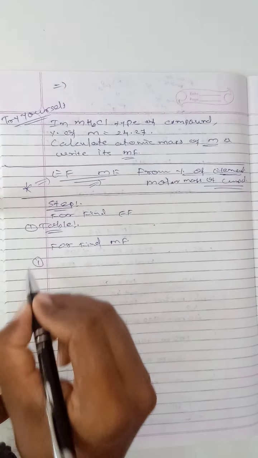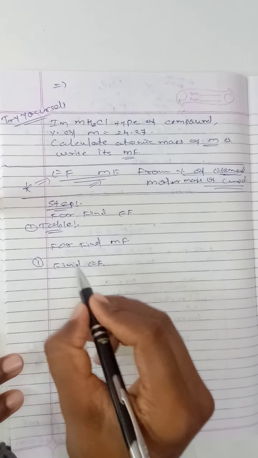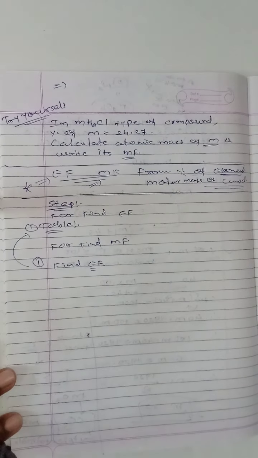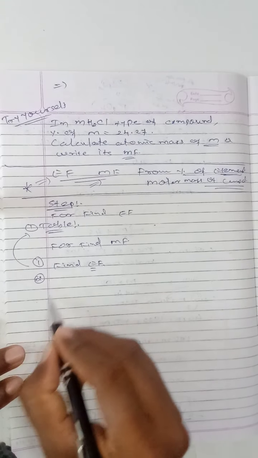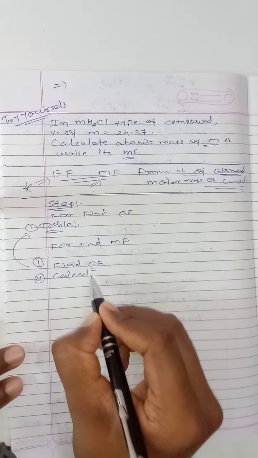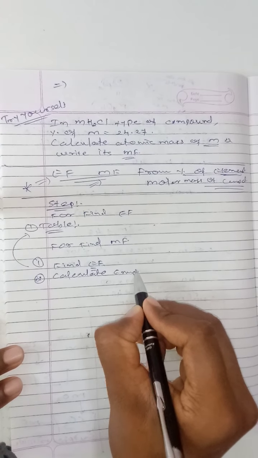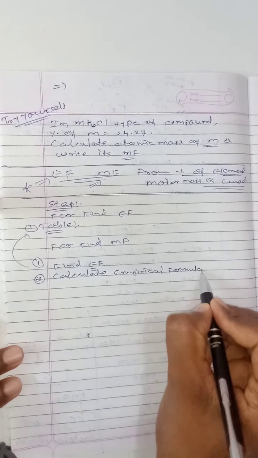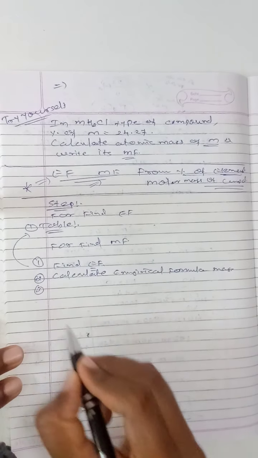Number 1, find the empirical formula; this data will be found from this table. Number 2, calculate the empirical formula mass.